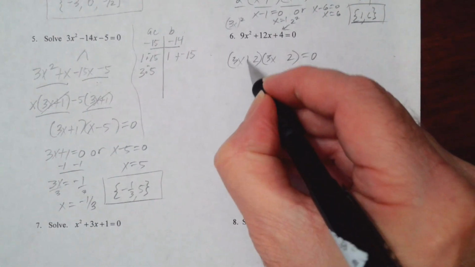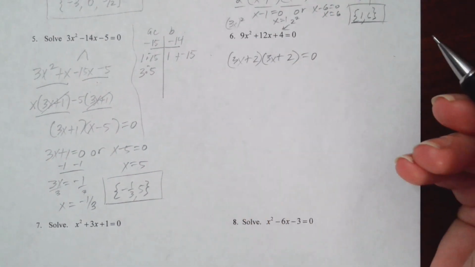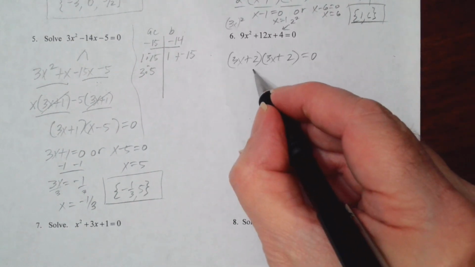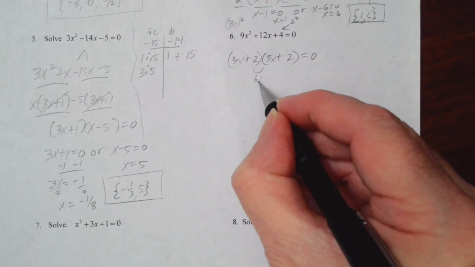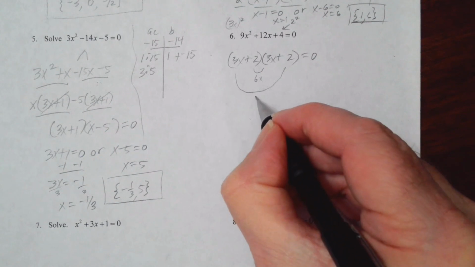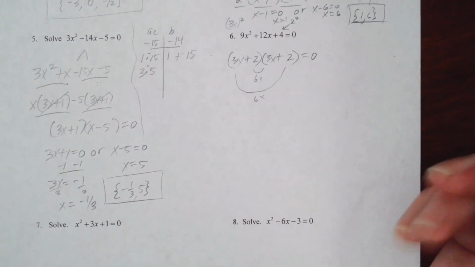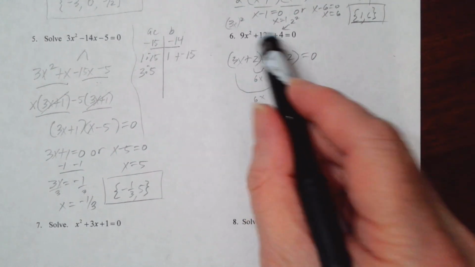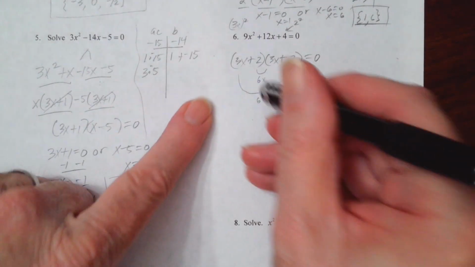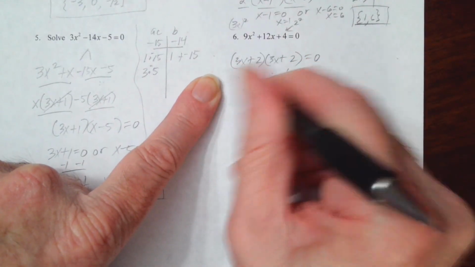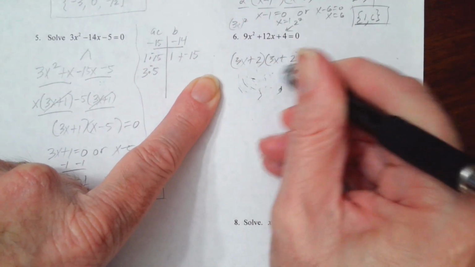Everything's positive here, so put some positives in here. And the only thing left to check is that your inner product and your outer product add up to 12x, and notice they do. So if I FOIL this, I do get what's up there. And so that would be the easiest way to factor this.